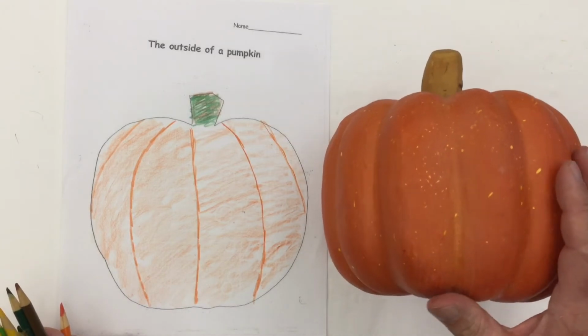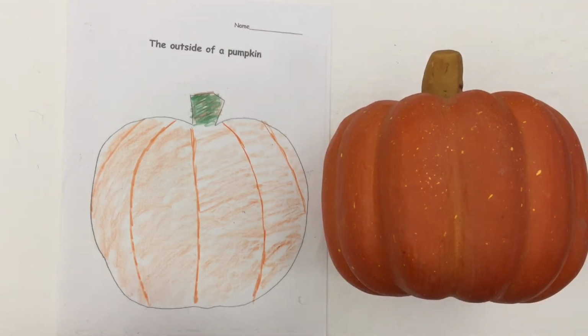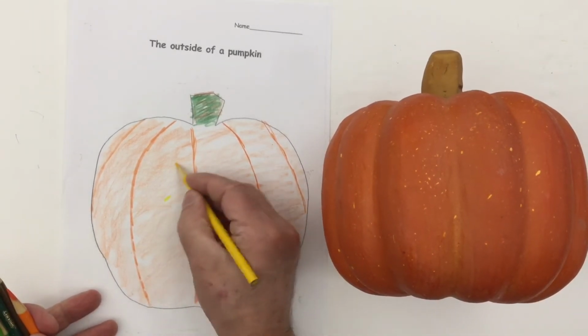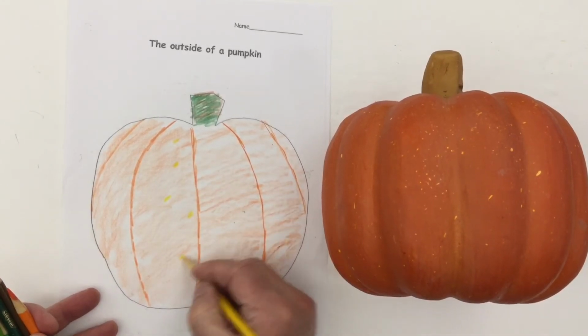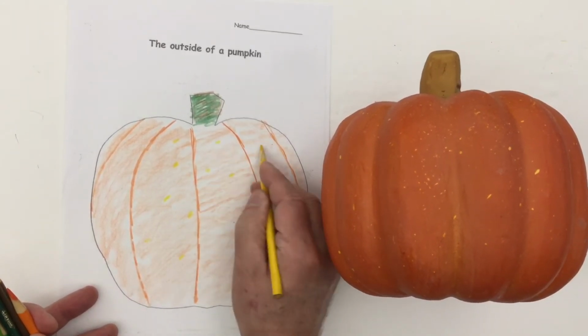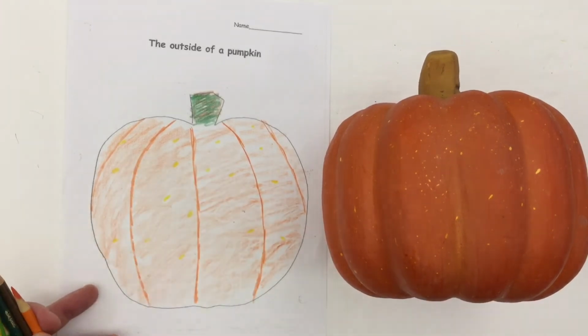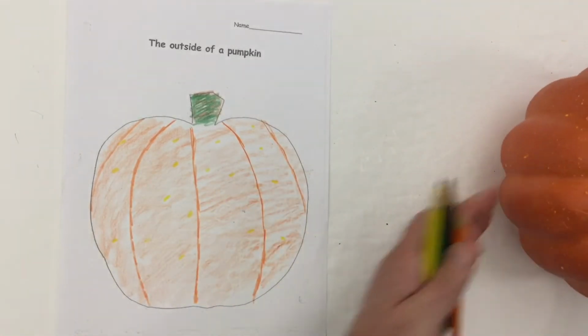When I look really carefully too, sometimes there's little spots on the pumpkin. It's not perfectly orange. There might be little yellowy spots here and there. So I've got the outside of my pumpkin done.